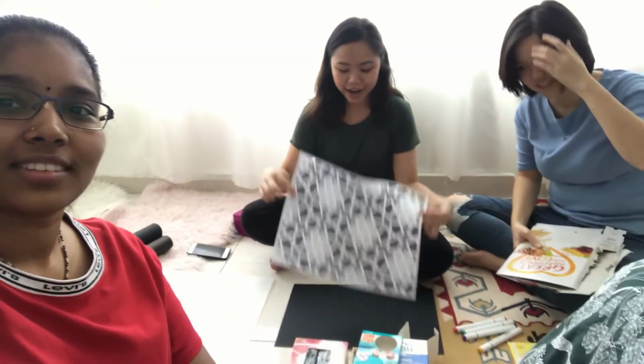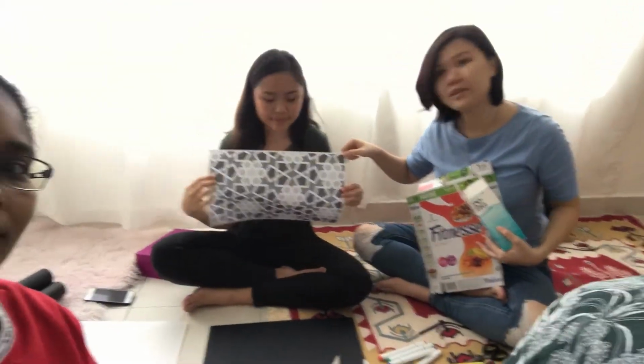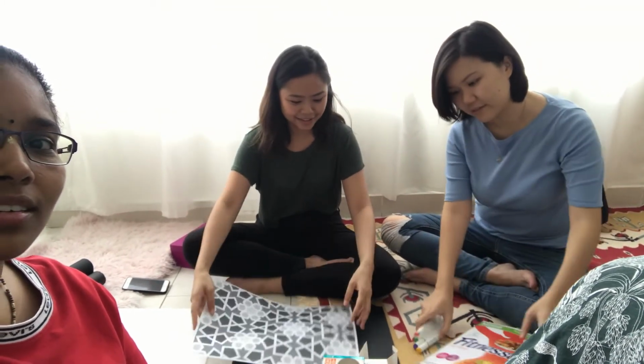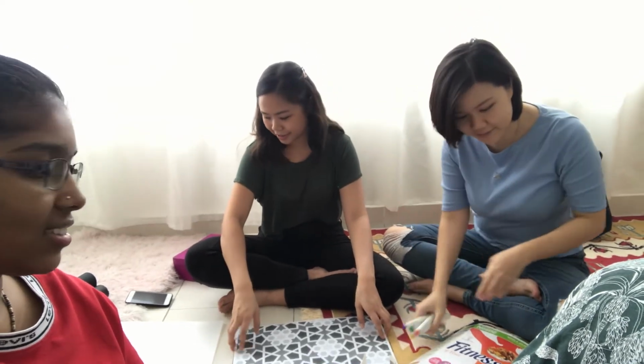We have printed out this layout first, and then we're going to cut the pieces one by one. Then we're going to cut out all these recycled boxes to put the pieces of paper on it so that it's more sturdy, so when people play with it, it won't bend as much. We also have markers to color it later.